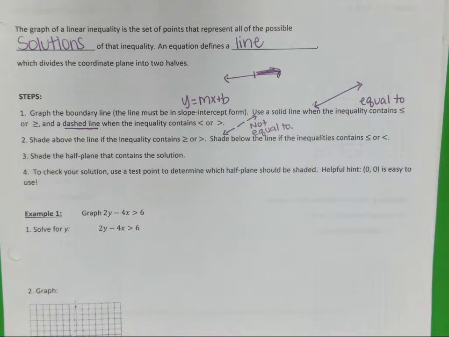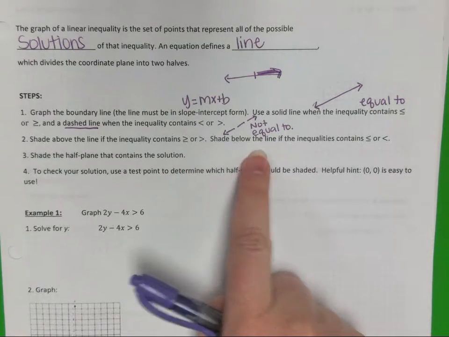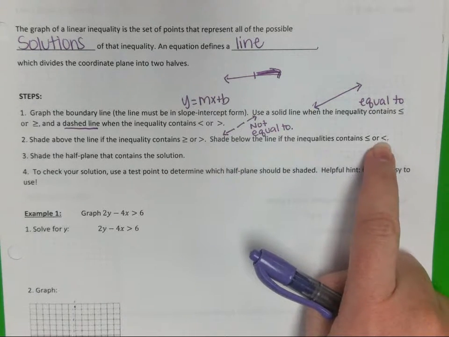Okay, so when it's not equal to, we have to do a dashed line. When it is equal to, we use a solid line. So instead of a solid dot or an open circle, the line is now either a solid line or a dashed line. This seems fun. Okay. Then, after that, we have to figure out which side we're going to shade. We're going to shade above the line if it contains greater than or equal to or greater than. We're going to shade below the line if it contains less than or equal to or less than.